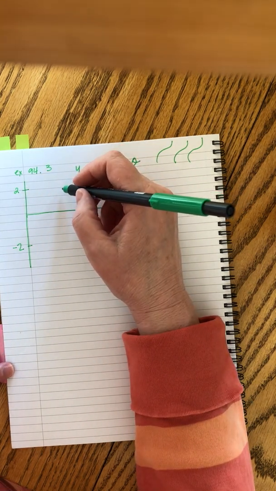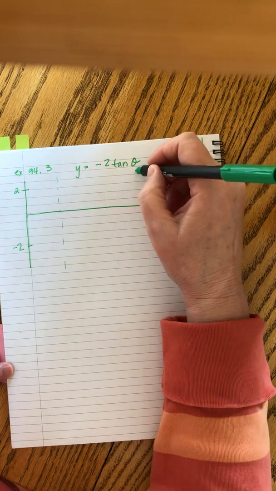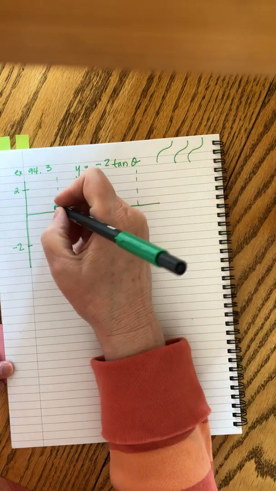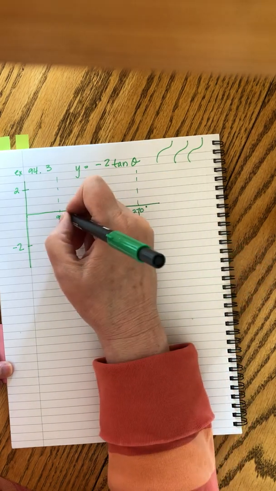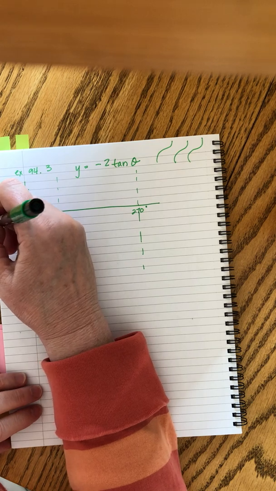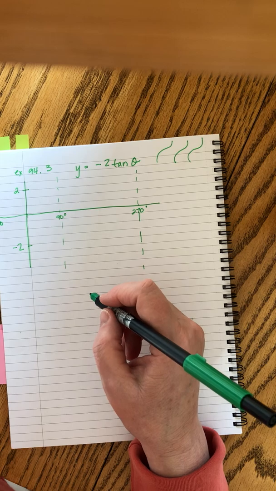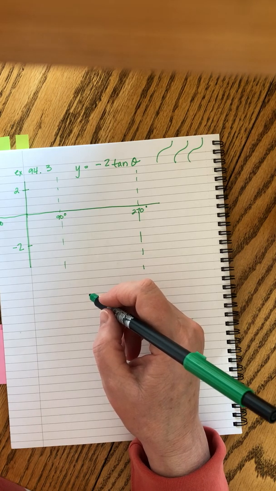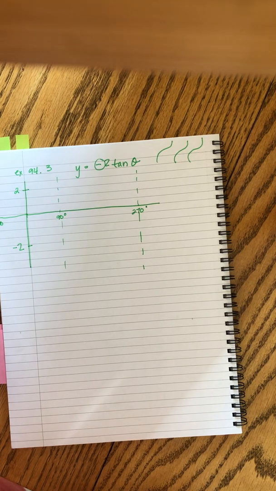We know that the cotangent curve has its undefined points at 90 and 270. Okay, and I guess I could go minus 90 right there. That would be helpful. This minus sign, just like with our other curves, it turns it upside down.